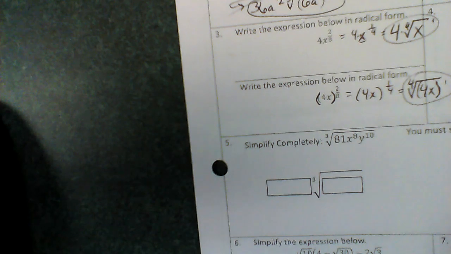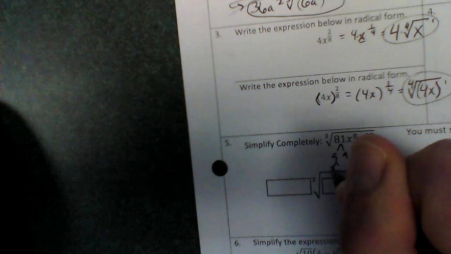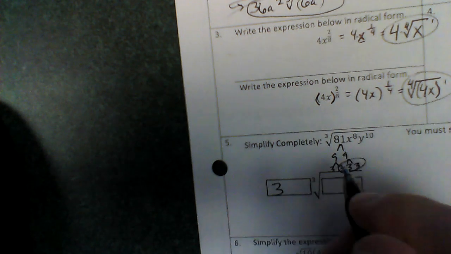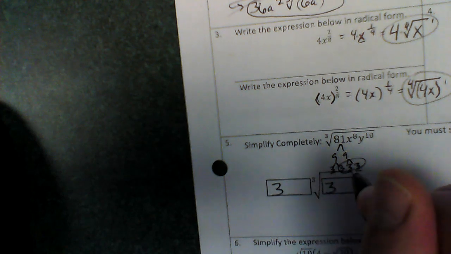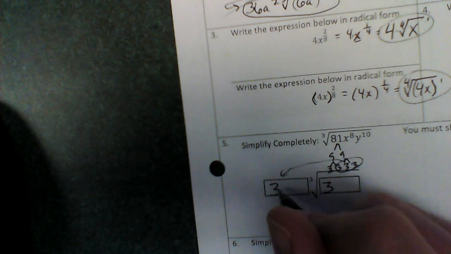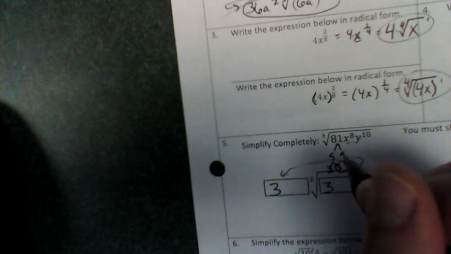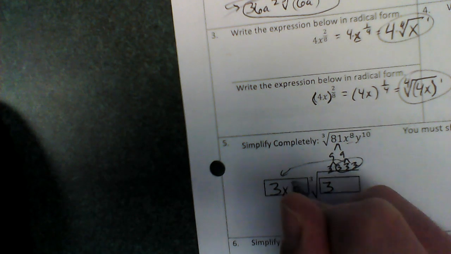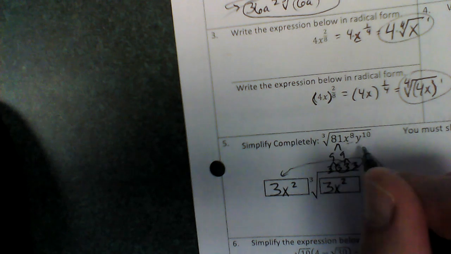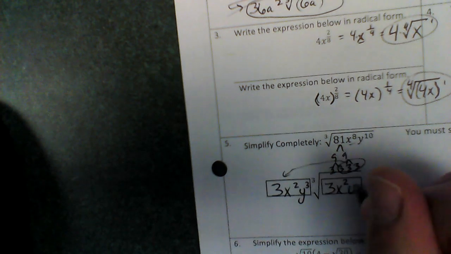Number 5, we have to simplify completely. So 81 is 9 and 9. Simplify the square root. So we have 3 left over. The group of 3 that comes out, 3 times 3 times 3 is 27. Cube root of 27 is 3. And there's a 3 left over. X to the 8th, cube root of x to the 8th, there's 2 groups of 3 that I can make out of that, leaving us with 2 left over. Y to the 10th, there's 3 groups, so y to the 3rd, leaving us with 1y left over.